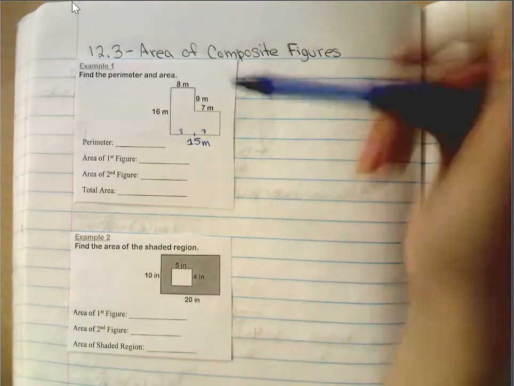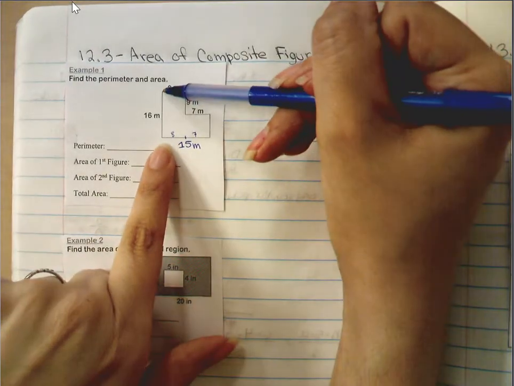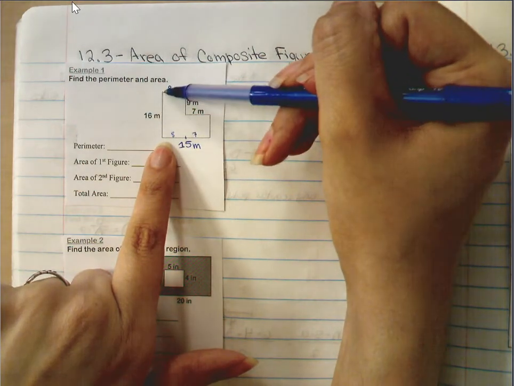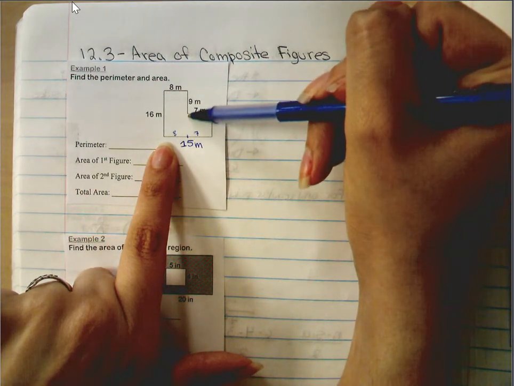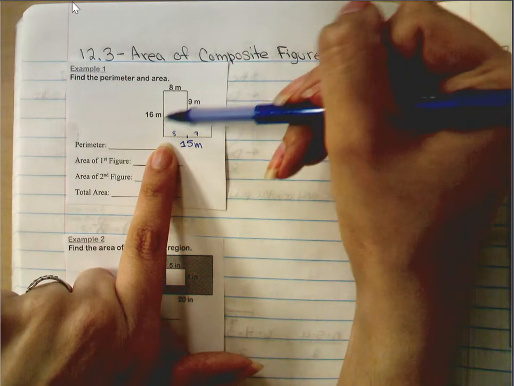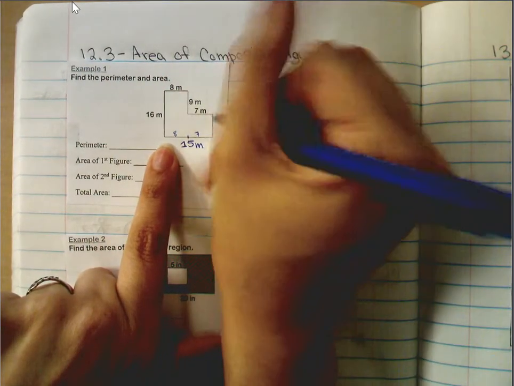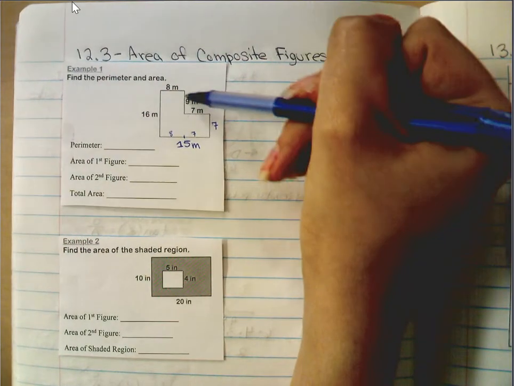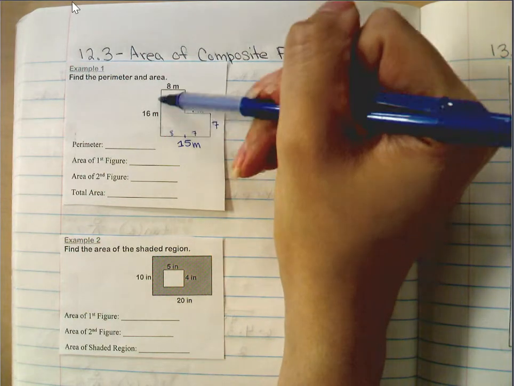For this piece right here, I'm going to have to use the total height. So the total height for my shape is 16. But I don't want this piece from the top down to this part right here. That's 9. So I'm going to take it away. 16 minus 9, that's 7. So then this piece right here is 7. That way that 9 plus that 7 gives me a total of 16.